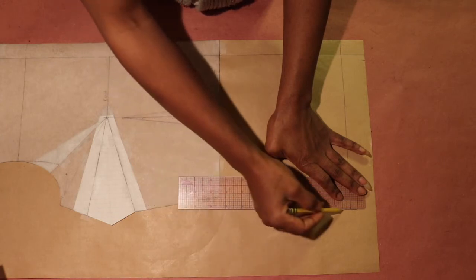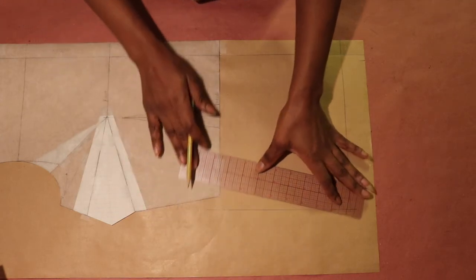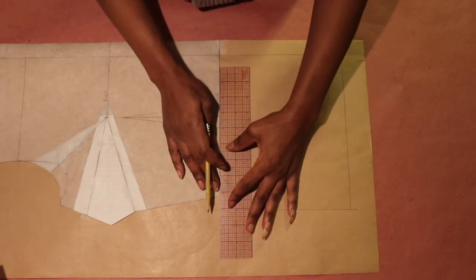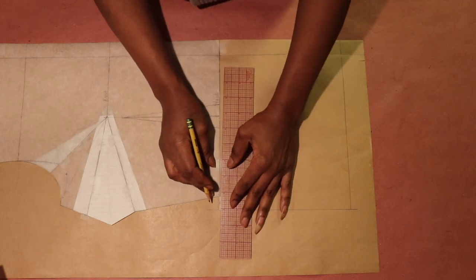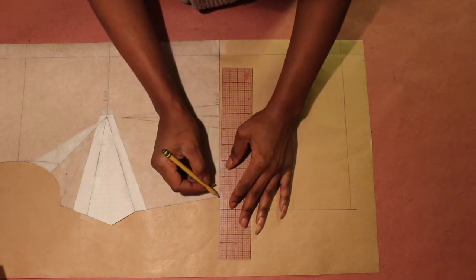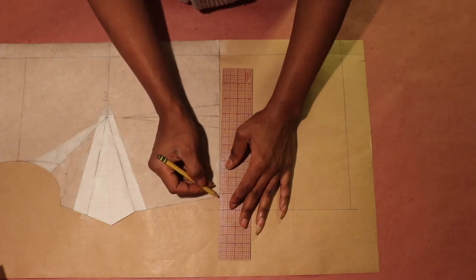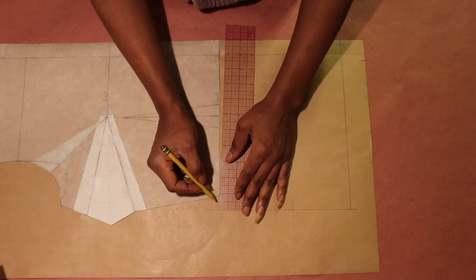Then from that point, square upward or draw a guideline to the waist point like so. Then from that point, draw a line that is 3¼ inch long towards the waist point. That 3¼ inch line should stop exactly at the waist point. If it does, then you don't need to do anything before you proceed on to your next step.